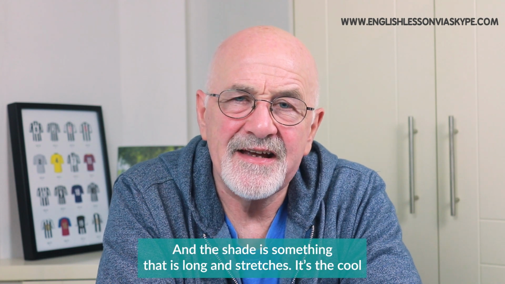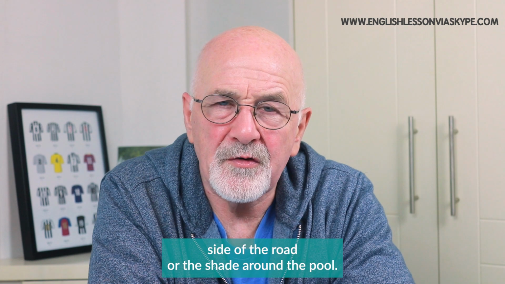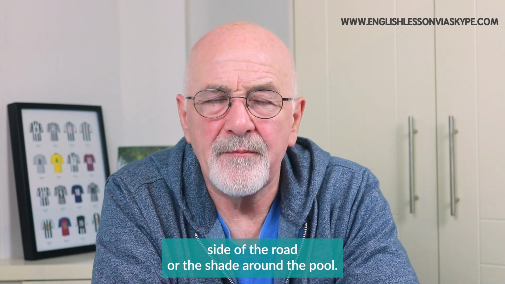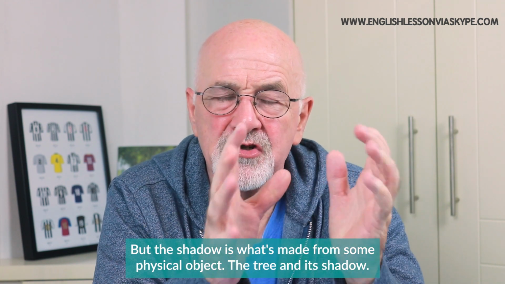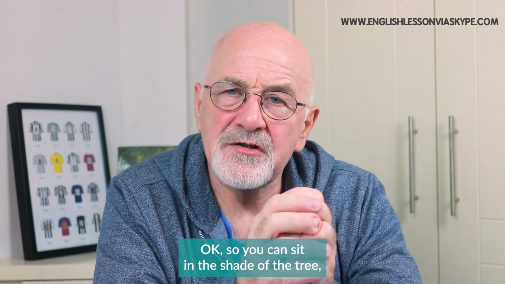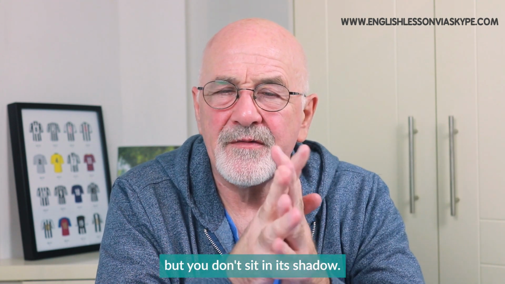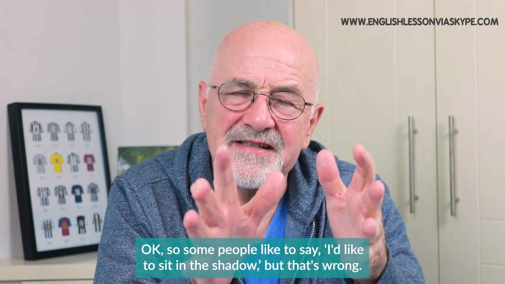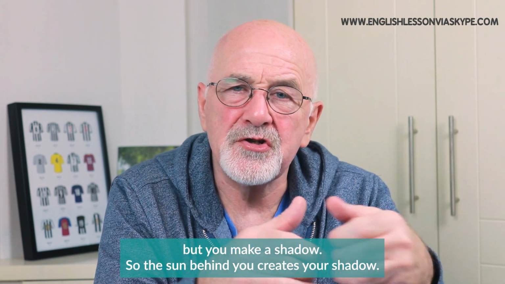And the shade is something that's long and stretches. It's the cool side of the road or the shade around the pool. But the shadow is what's made from some physical object, the tree and its shadow. Okay, so you can sit in the shade of the tree, but you don't sit in its shadow. Some people like to say, I'd like to sit in the shadow, but that's wrong. You sit in the shade, but you make a shadow.